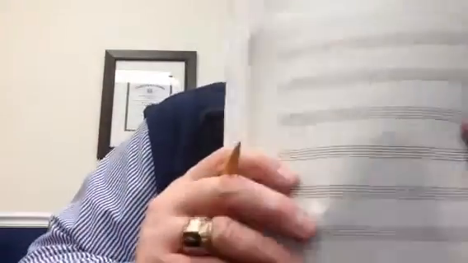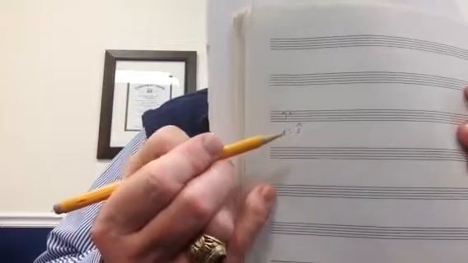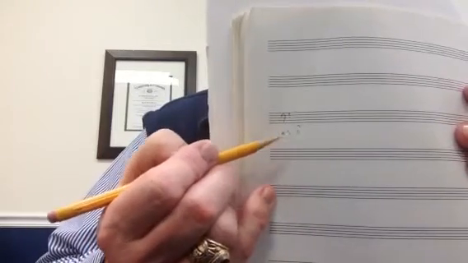Or let's just say the chord on the 5th scale degree of A minor. We'll just pick an easy key. So it would look something like this. Okay, yeah. So show me the chord on the 5th scale degree in A minor.